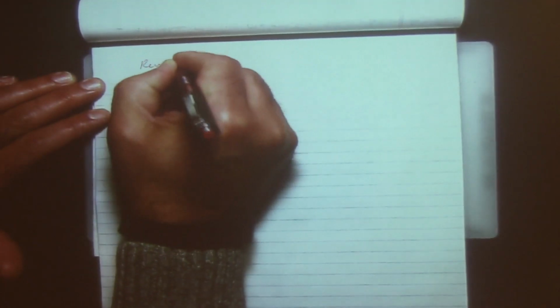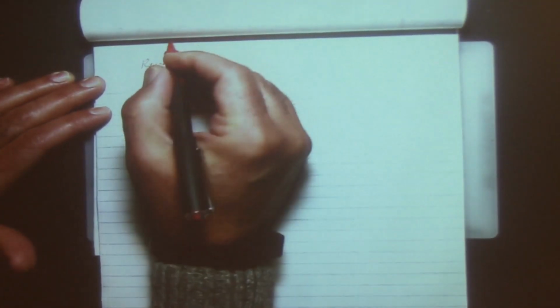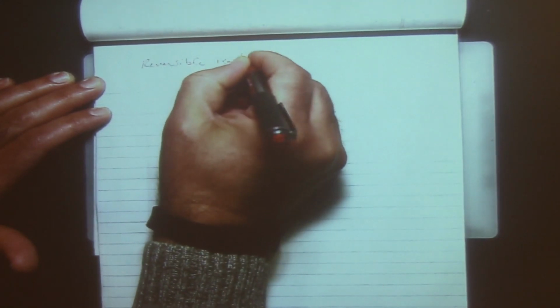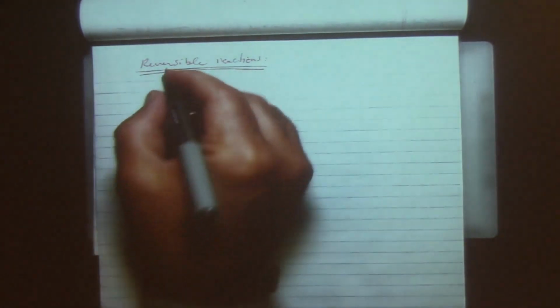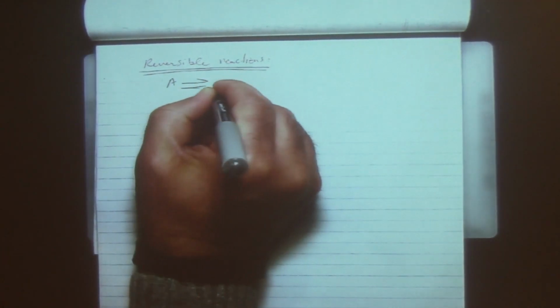So the one item left from the other chapter was reversible reactions. I'm going to do this once quickly, and then we go to the next chapter. Okay, so reversible reactions. Assume that we have A gives B and the return.